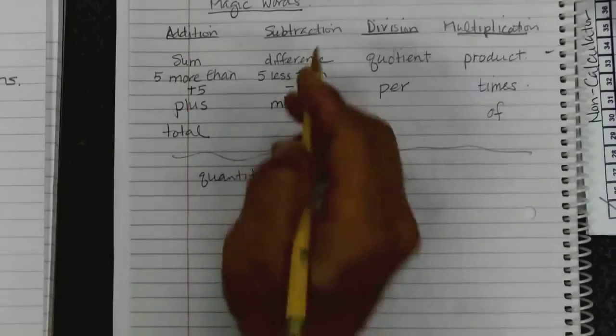And then what is the result called? Quotient. I guess so. I've got to look that up though, I'm not 100%. Any other words you want to add? Difference. We got difference up here. Any other ones?